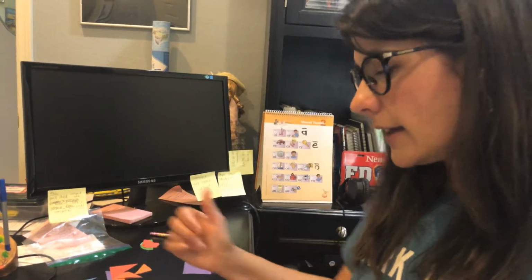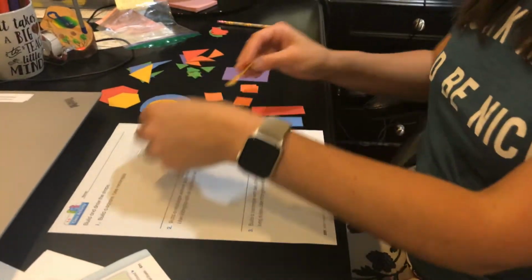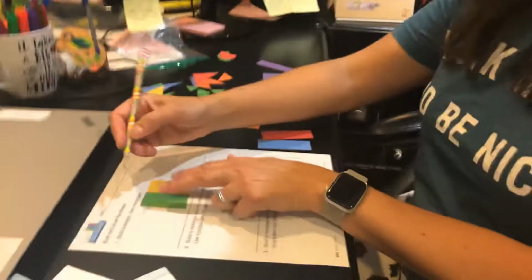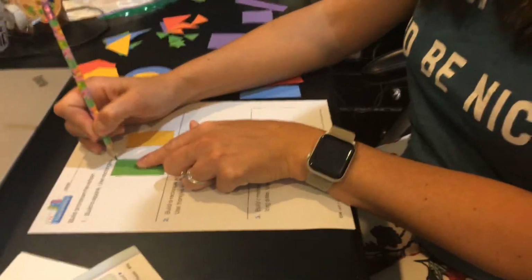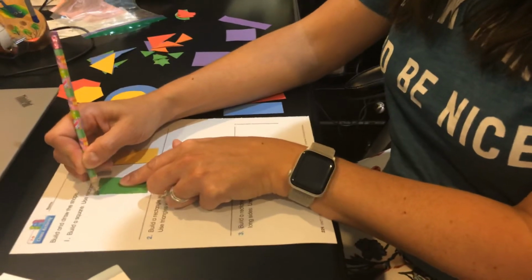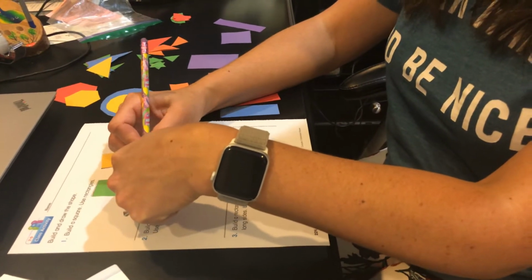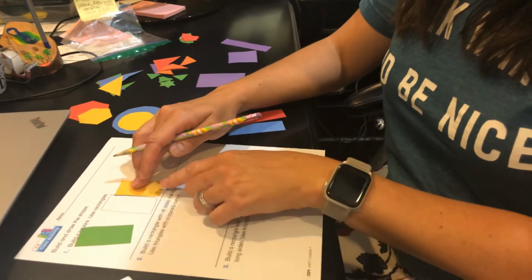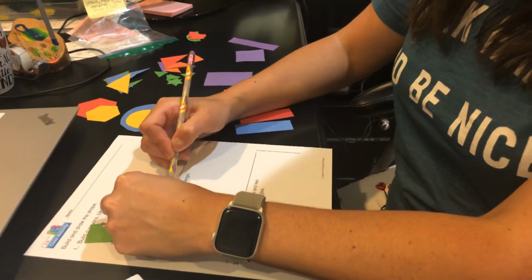So if I decide to build a square using rectangles, I go ahead and take my shapes and trace them like that. Oops, trying to hold it while I trace it. And then I put my yellow one down that I had and I trace that shape.